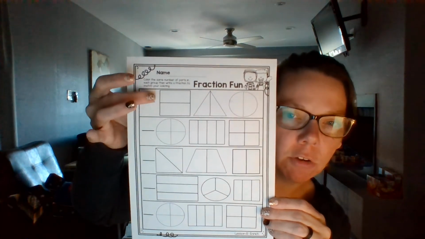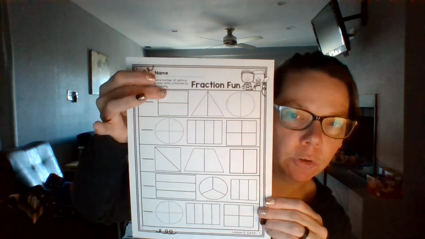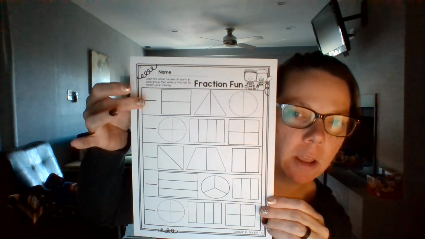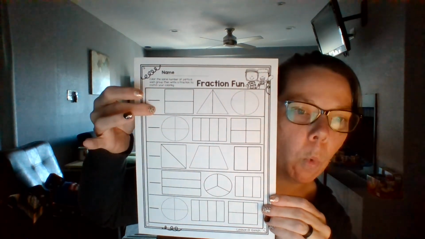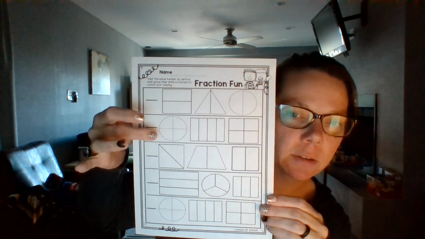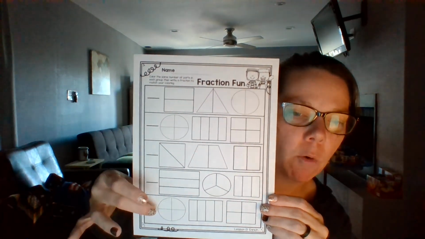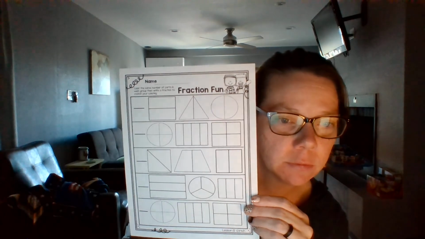And then on this last fraction one, this piece right here, it says color the same number of parts in each group, then write a fraction to match your coloring. Okay, so again, you could color in 1/2. So you would write 1/2. Okay, and you'll look at these and figure out how many you want to color in.